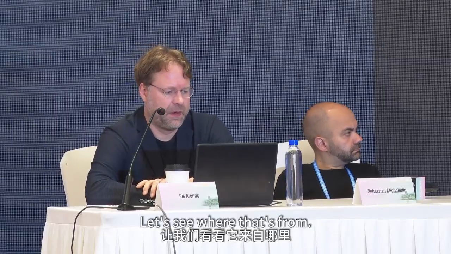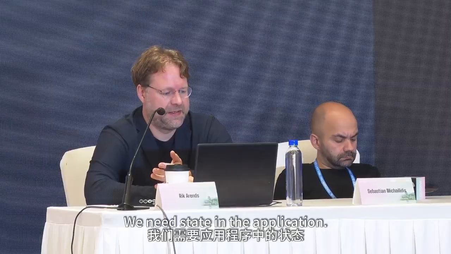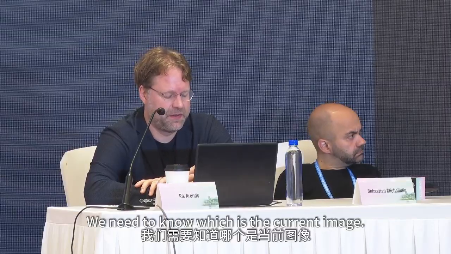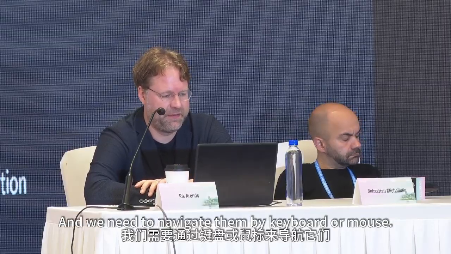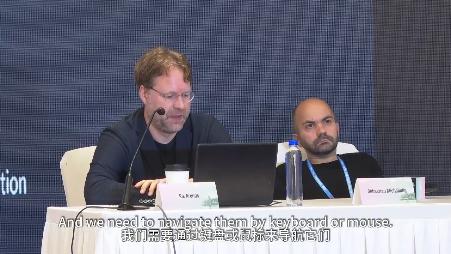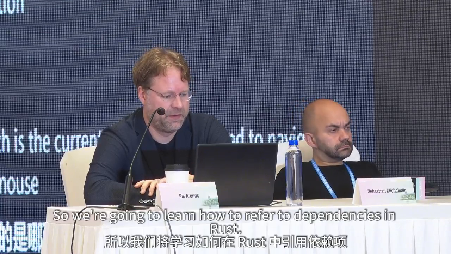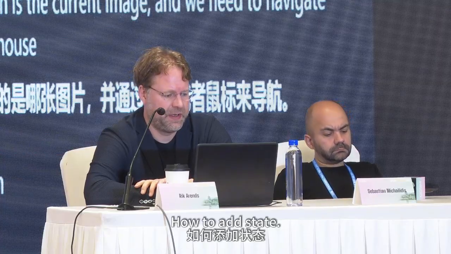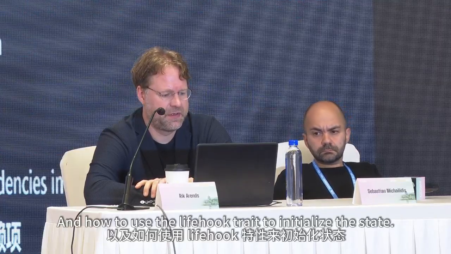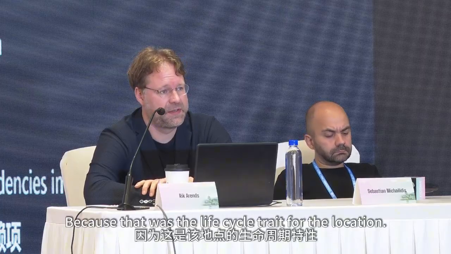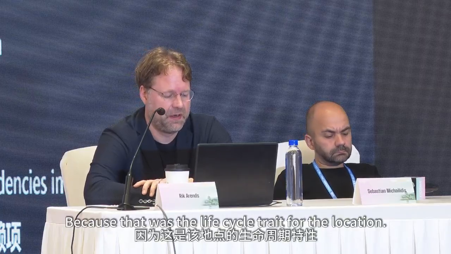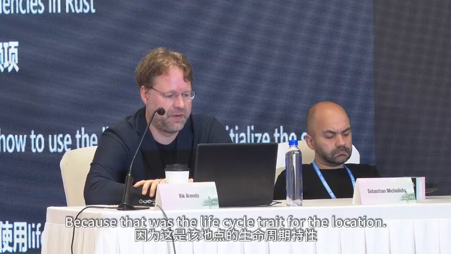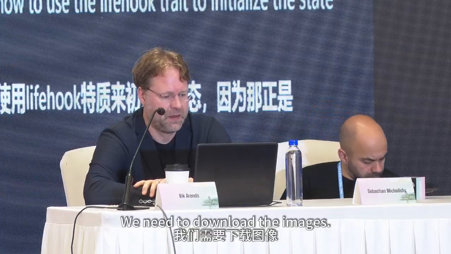We need state in the application. We need to know which is the current image, and we need to navigate them by keyboard or mouse. So we're going to learn how to refer to dependencies in Rust, how to add state, and how to use the lifehook trait to initialize the state, because that was the life cycle trait for the application.